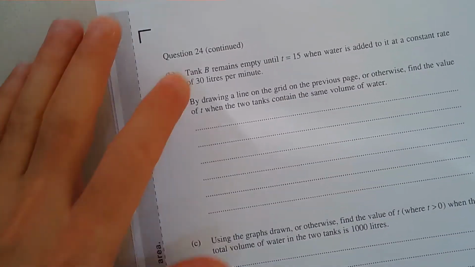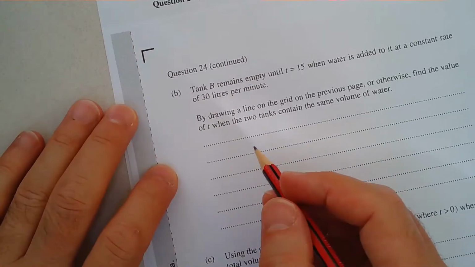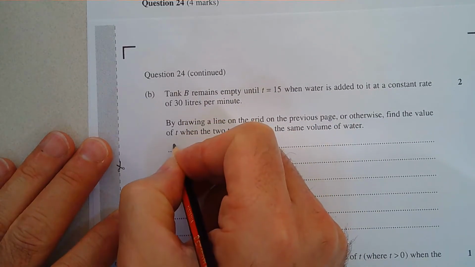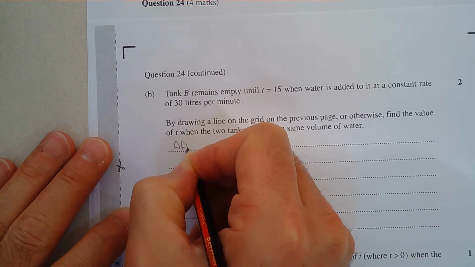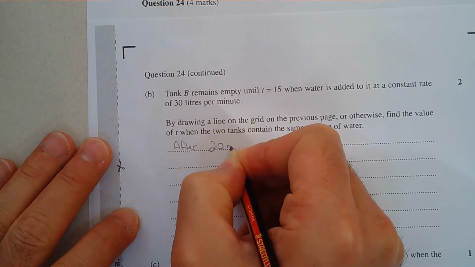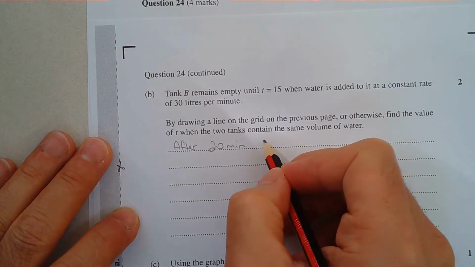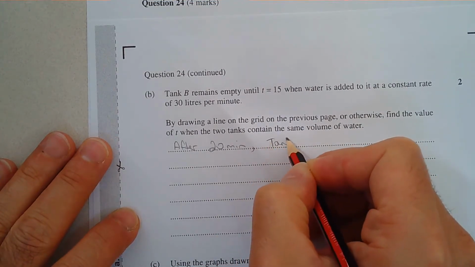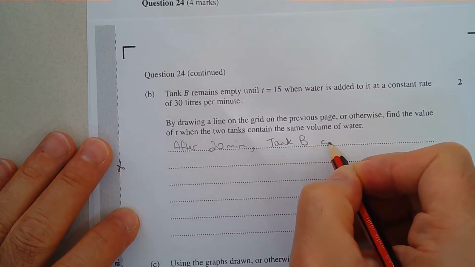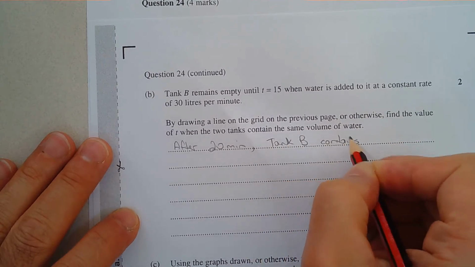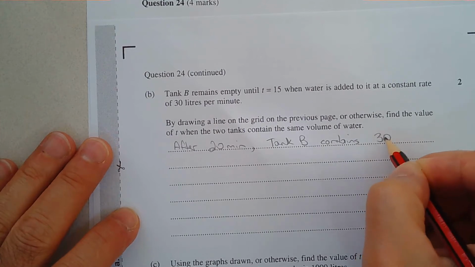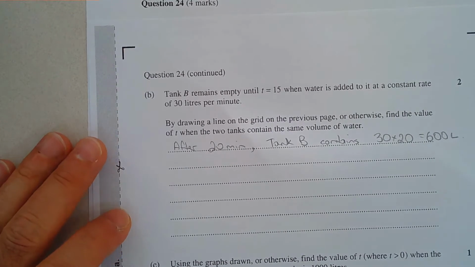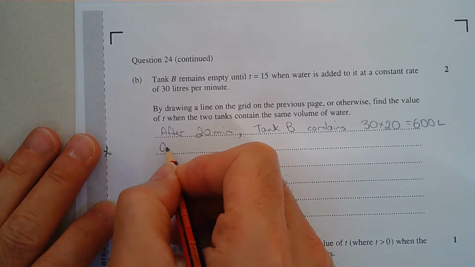So it's 30 litres per minute times 20, which equals 600 litres.